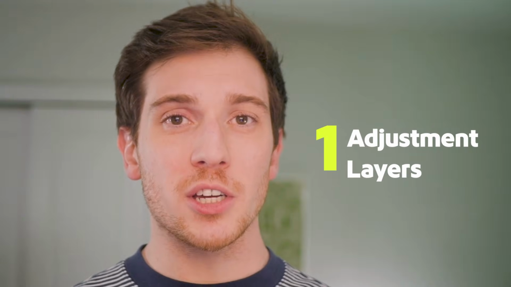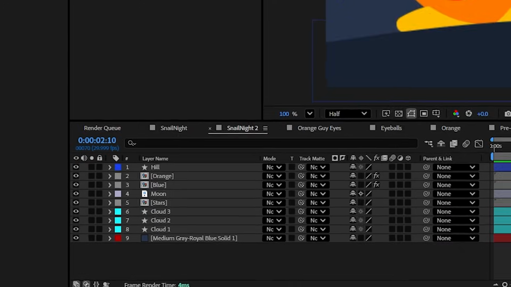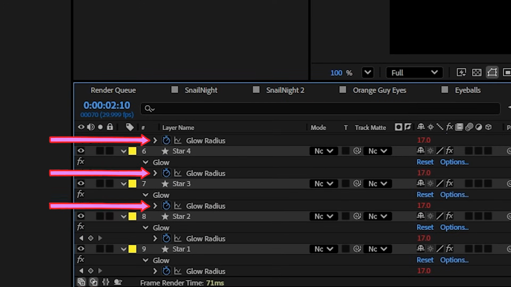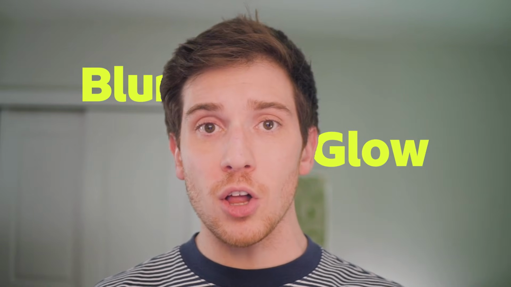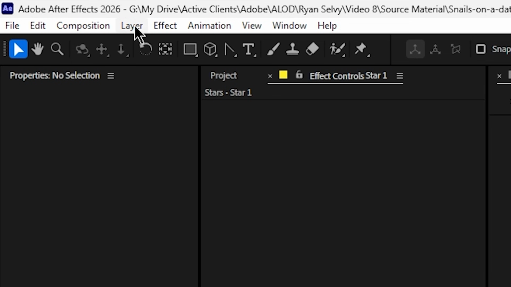Number 1 is when you're not using adjustment layers. After Effects calculates every effect on every layer. So if you've got the same glow or blur sitting on 10 different layers, it's doing the math 10 times. And not all effects are the same. Some are real hogs like blur and glow and fractal noise. Use an adjustment layer instead.